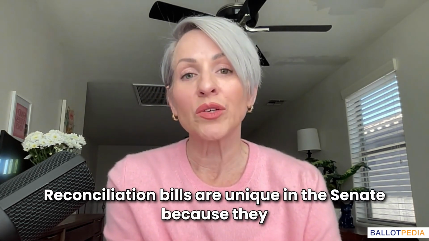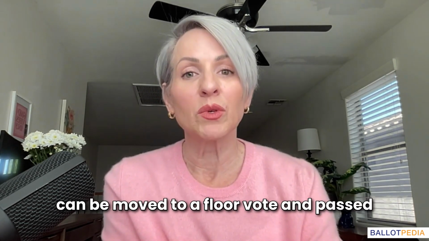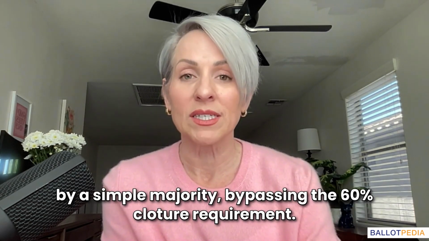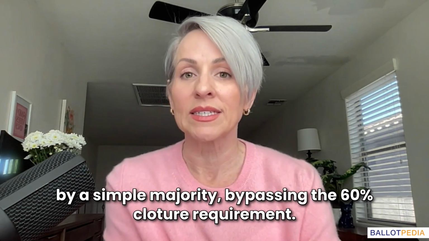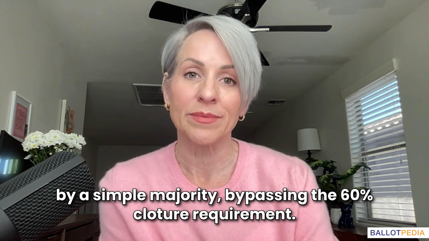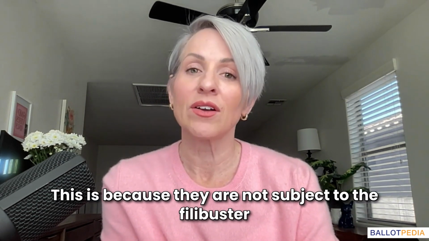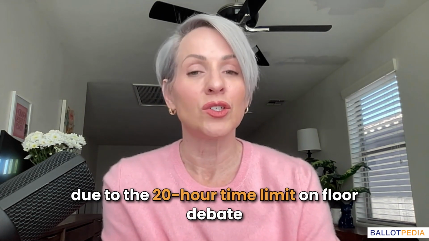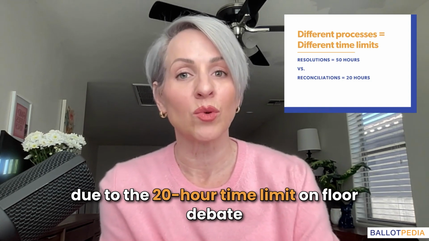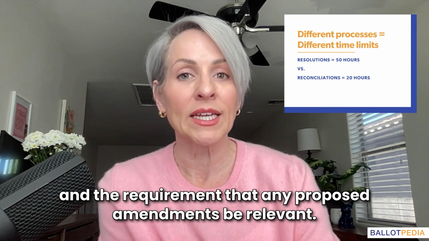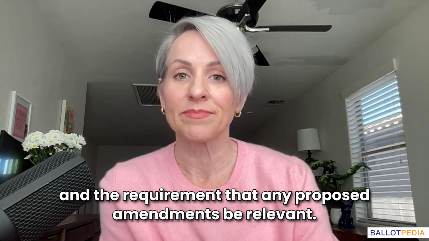Reconciliation bills are unique in the Senate because they can be moved to a floor vote and passed by a simple majority, bypassing the 60% cloture requirement. This is because they are not subject to the filibuster due to the 20-hour time limit on floor debate and the requirement that any proposed amendments be relevant.